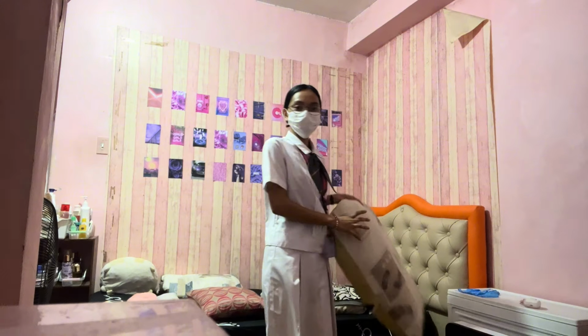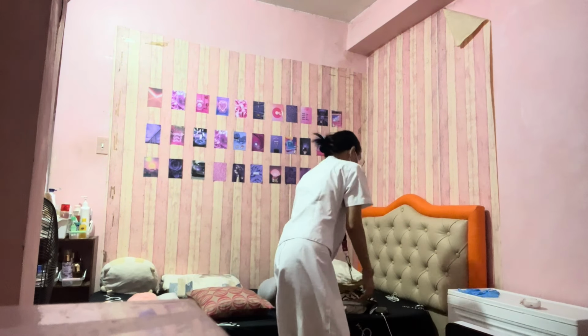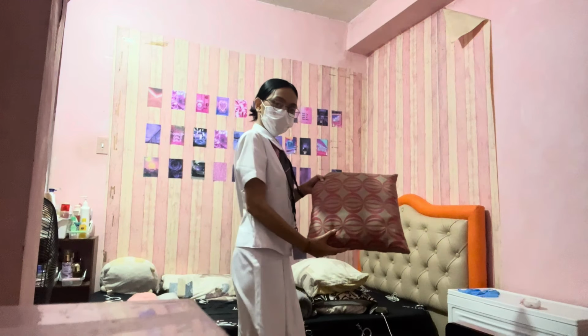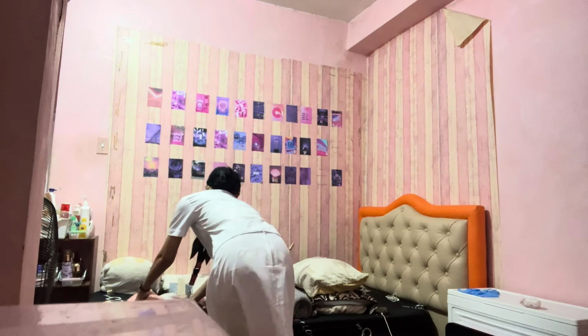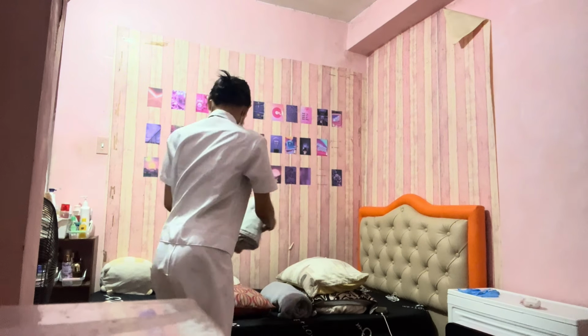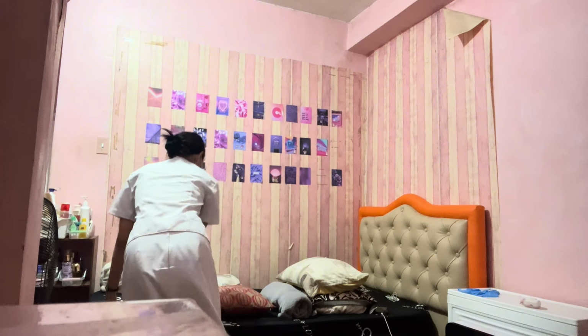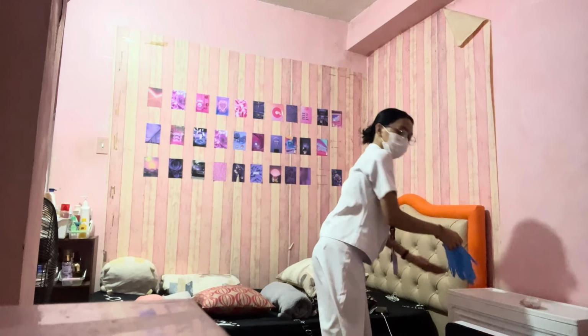Next, gather all necessary equipment like pillows, rolled towel or blanket, footboard, decanters, hand rolls, and gloves. So in this case, since we are not in a hospital setting, I just improvised some of the equipment.